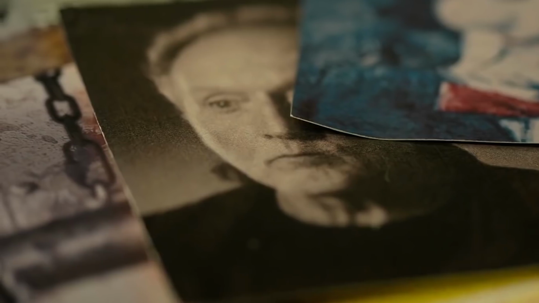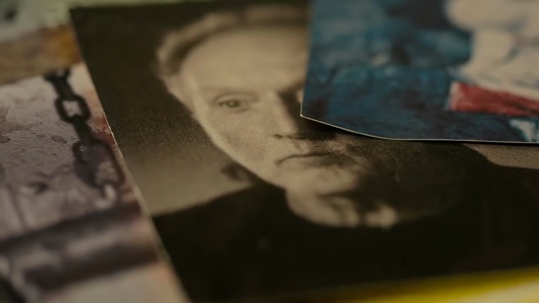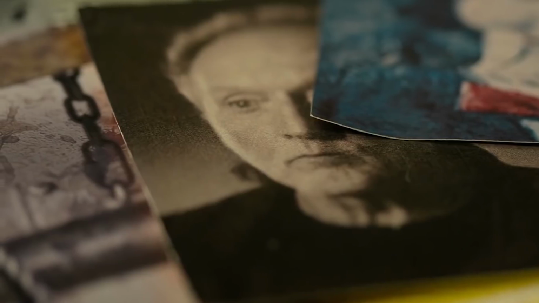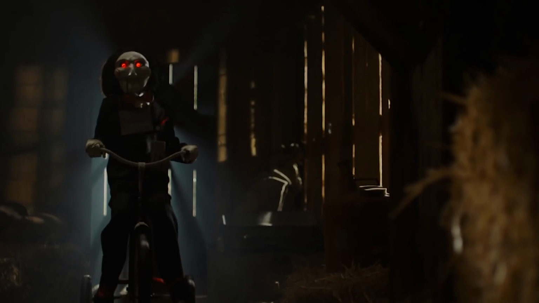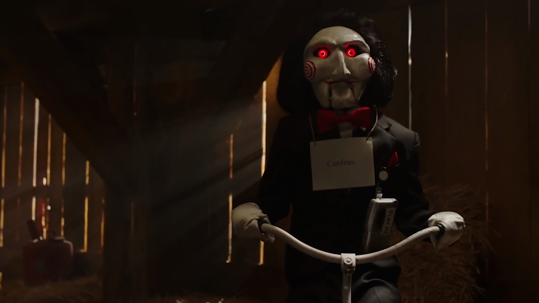John Kramer's face shows up in photographs, and his name is dropped a few times, as are offhand references to his apprentices. As Saw fans know, he has a bunch of them. Look carefully and you'll also catch a framed photo of a tricycle, which is the signature ride of Kramer's puppet, Billy. But the connection between Spiral and its predecessor could go even deeper.